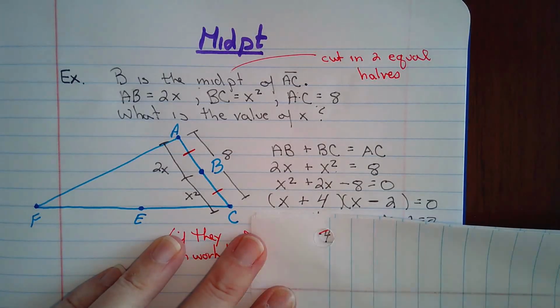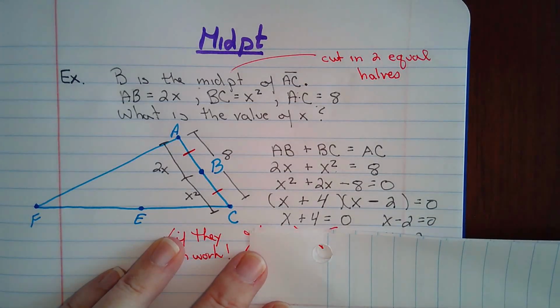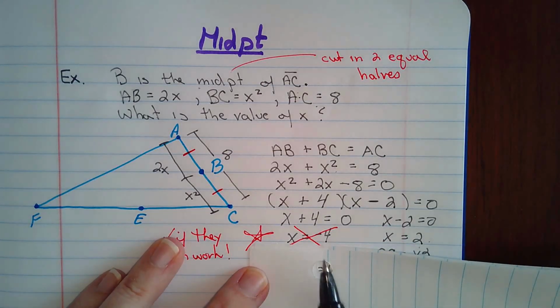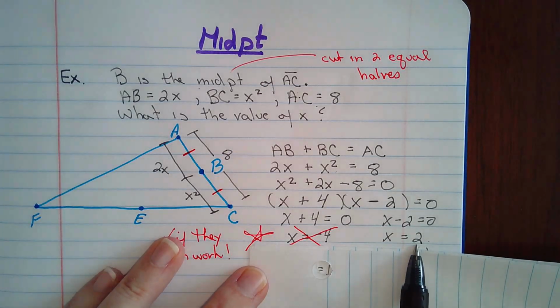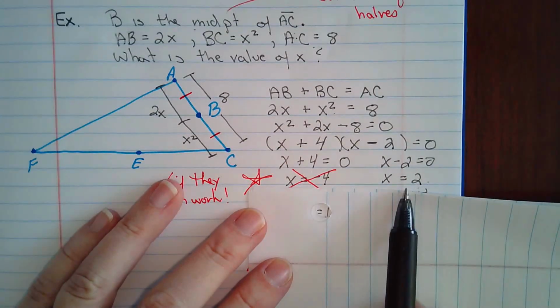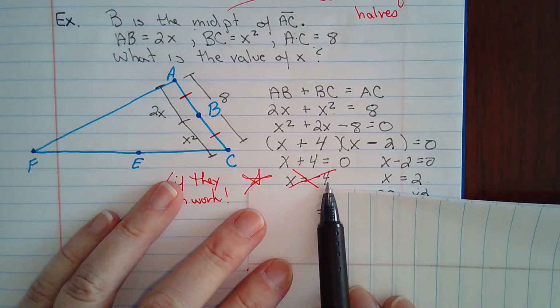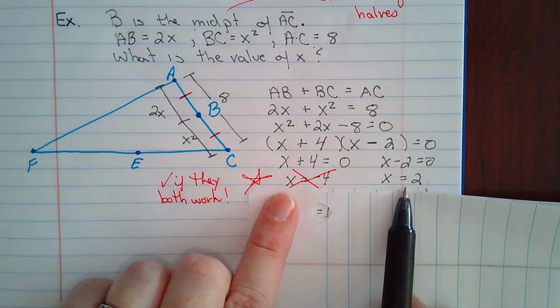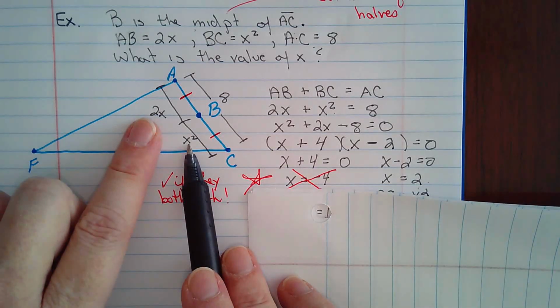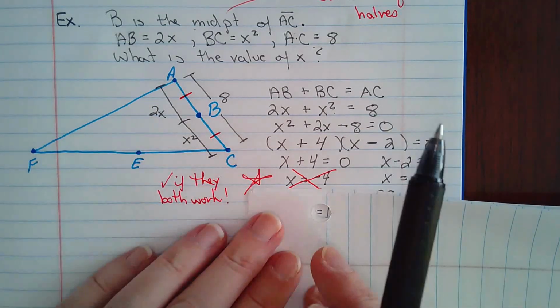I then am going to solve for x by setting them equal to 0. And I got negative 4 and 2. Now, what's important right here is why did I mark this out? It's not because it's negative. Sometimes the negatives will work. We have to take the x's and plug them in to the values here on the side.